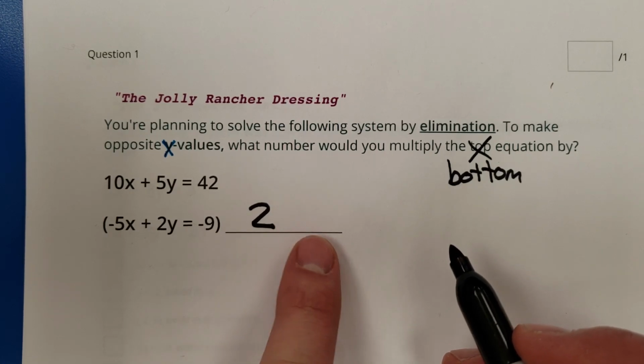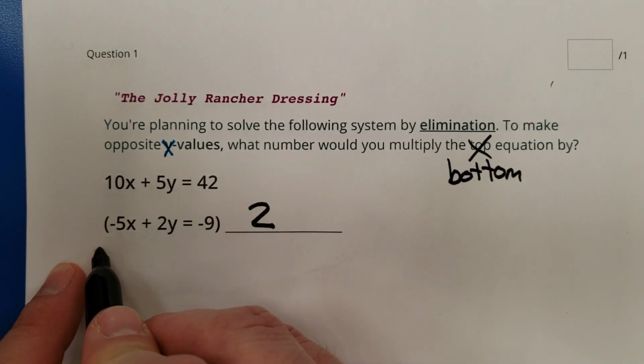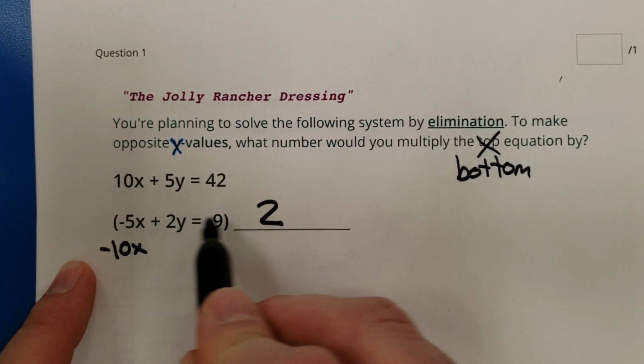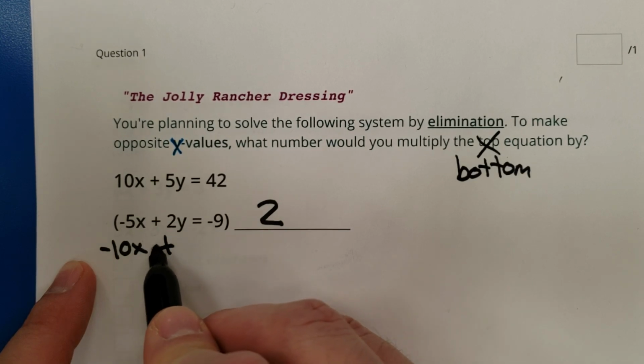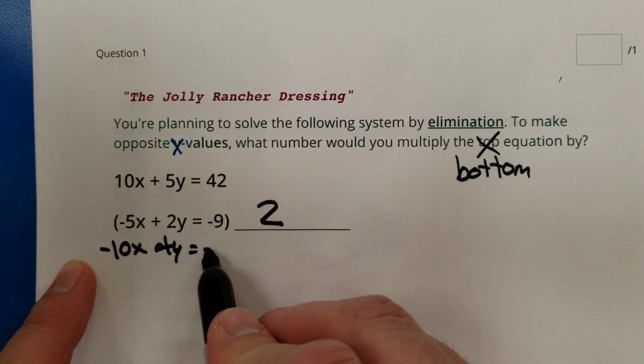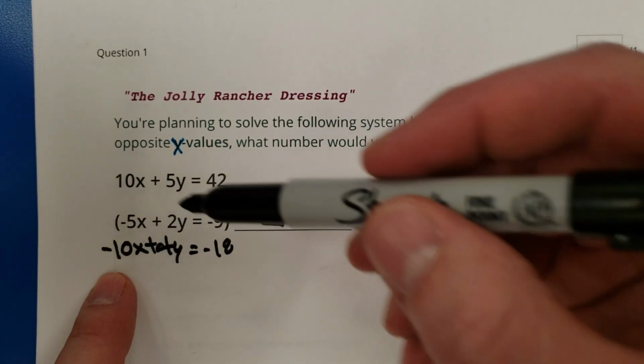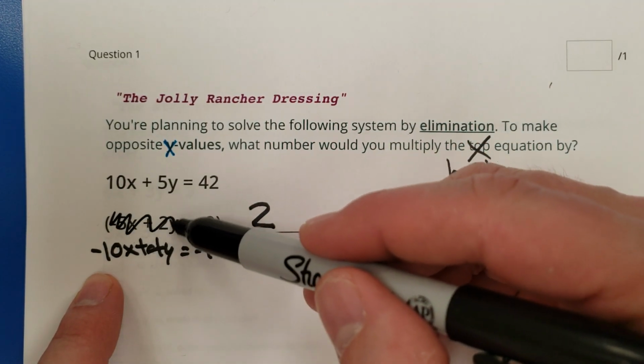So what would happen if you did that? You took everything times 2, what would you have? You would now have a negative 10x. You would have a 6, well, come on, brain, wake up here. Okay, 4y. And then we'd have a negative 18. Sorry, coffee hasn't kicked in yet. There we go. All right, so once we've upgraded this one, it's kind of irrelevant.